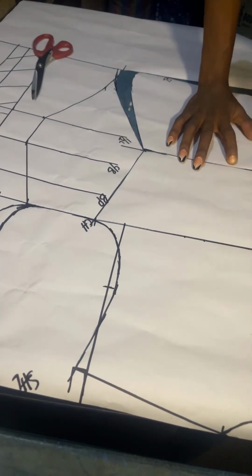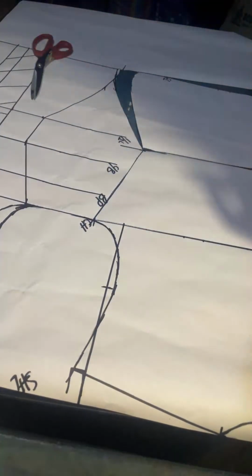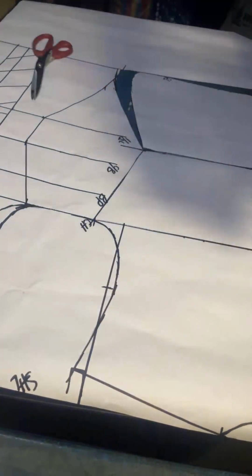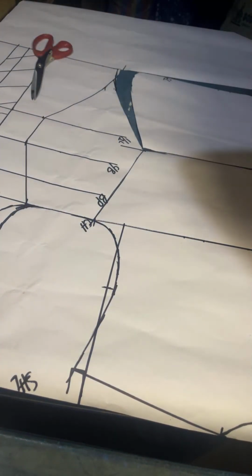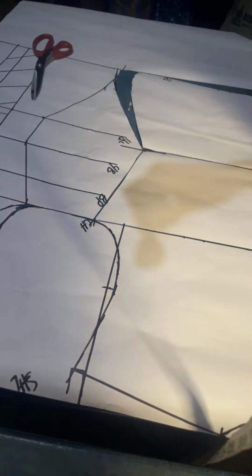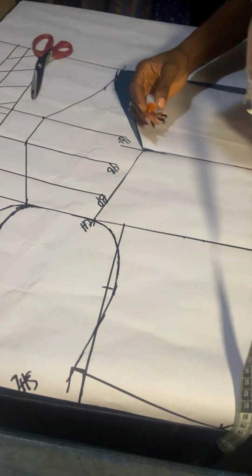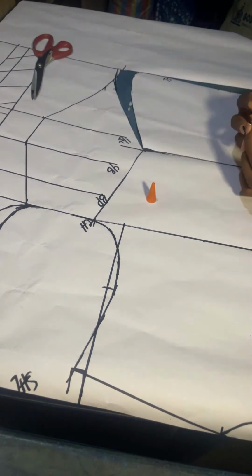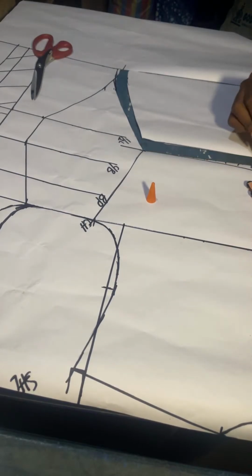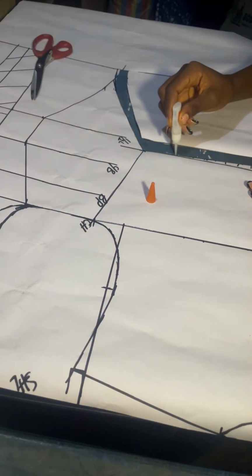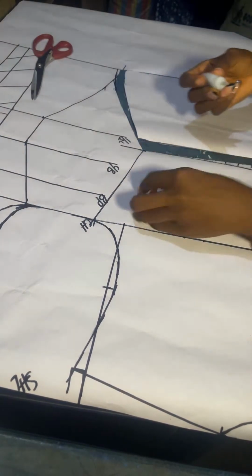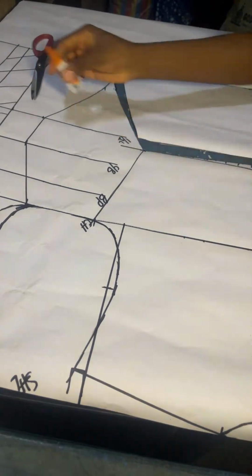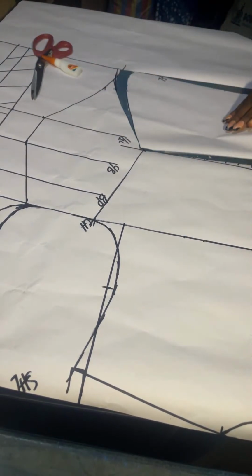But if you have any pin, you can just go ahead and use your pin. Let me know if this super glue is going to work out. I just hope it doesn't dry up real soon.